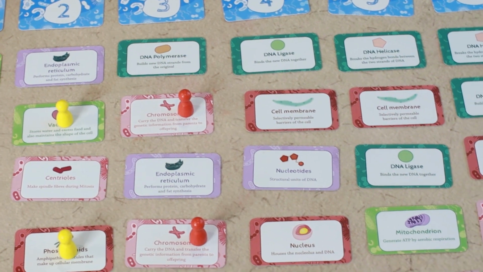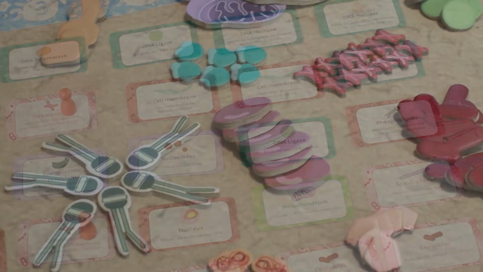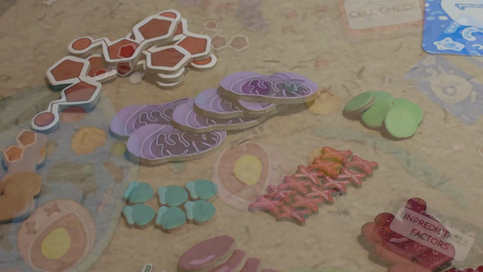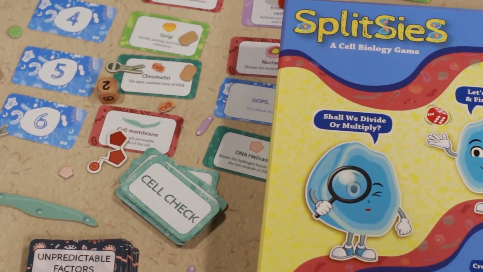In this game, players are trying to get their cell to go through all the phases of cell division by multiplying and collecting the right resources to complete their cell.